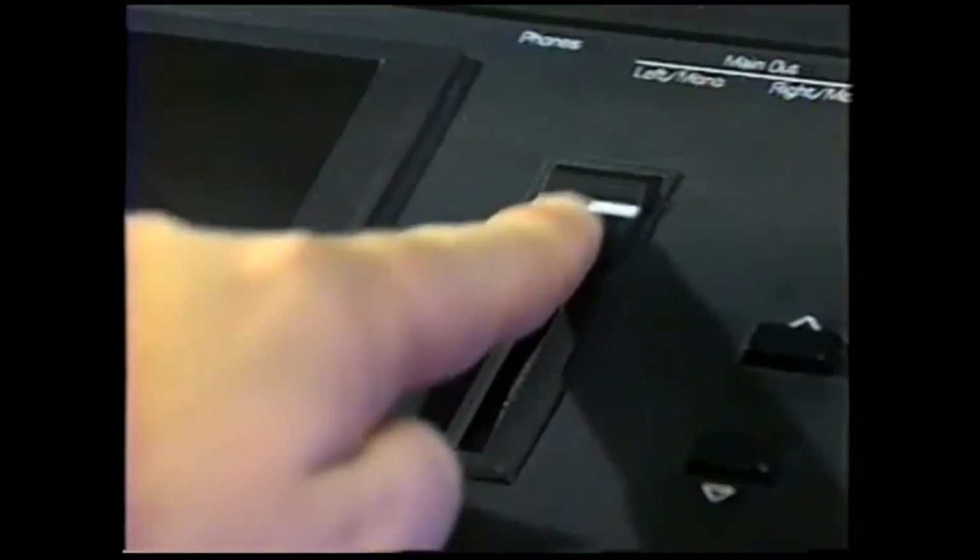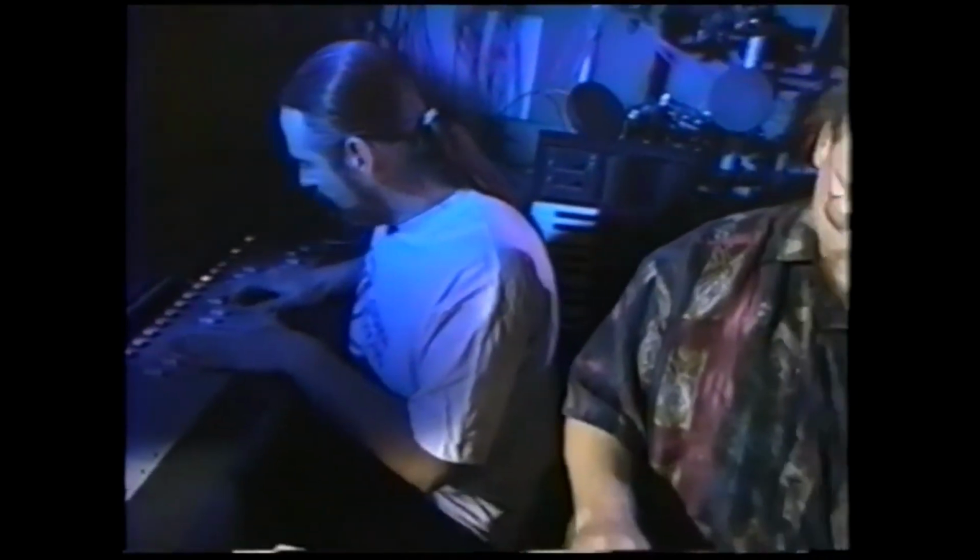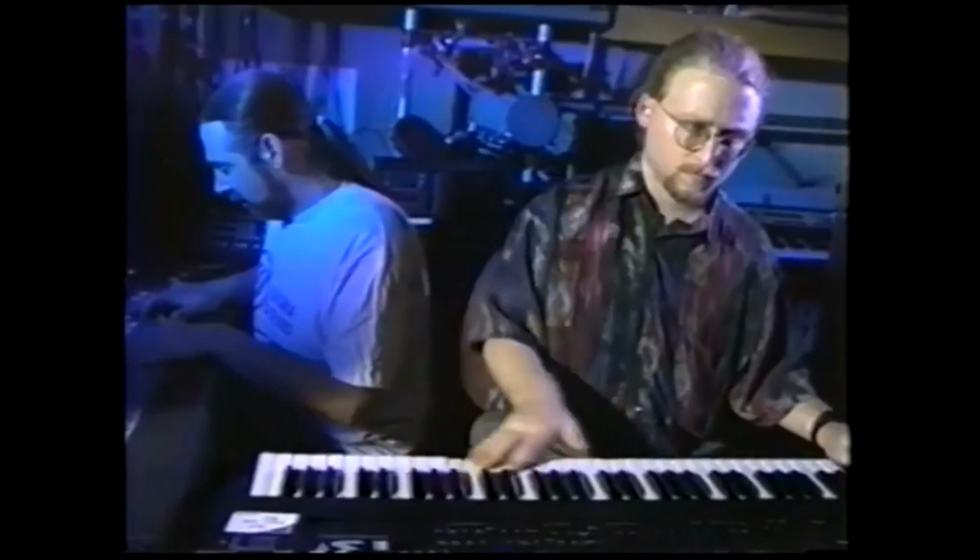Play at maximum volume. Turn me on, turn me up. Yo, drop the cut. Turn me on, turn me up.